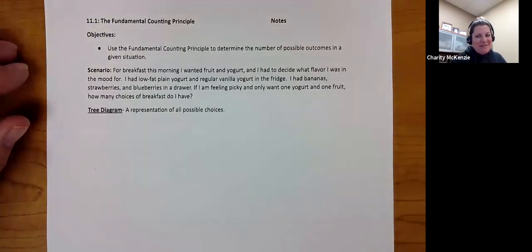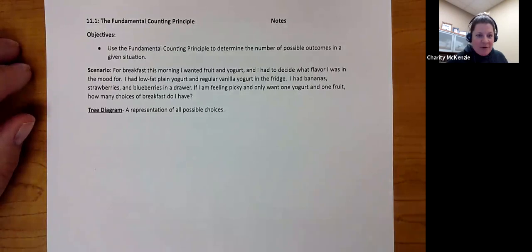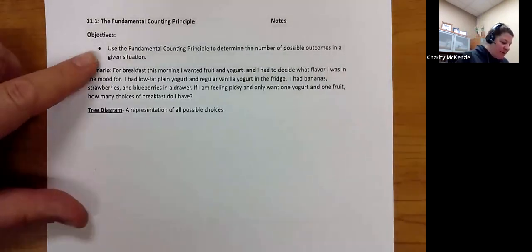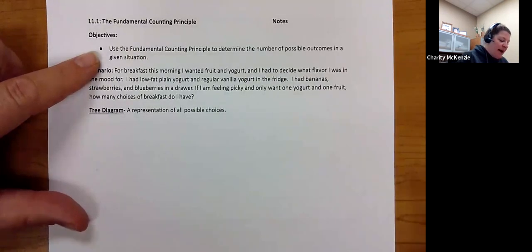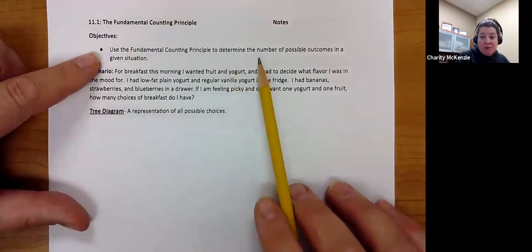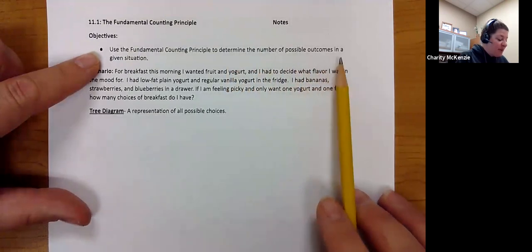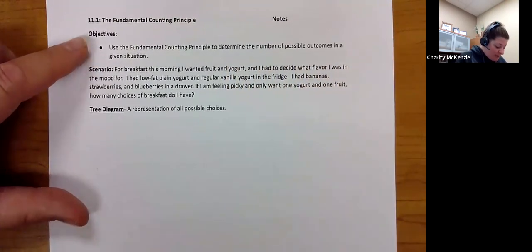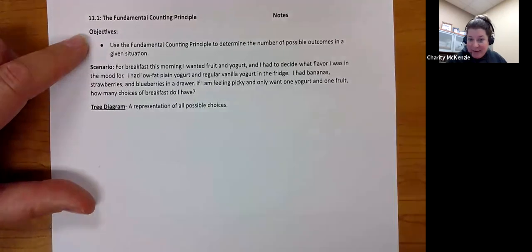All right, so here's a video for Math 1000 on 11.1, and this is the fundamental counting principle. So we're moving on to probability and being able to add up the number of something to think through probability. Okay, so the fundamental counting principle is used to determine the number of possible outcomes in a situation, and you're going to multiply the outcomes together.